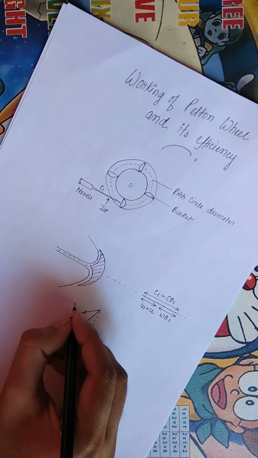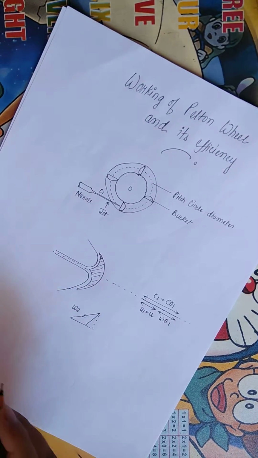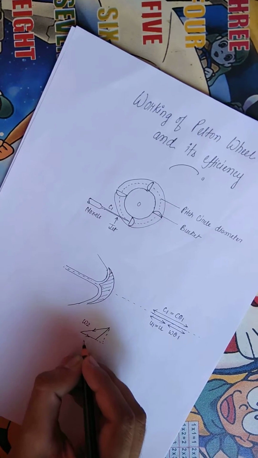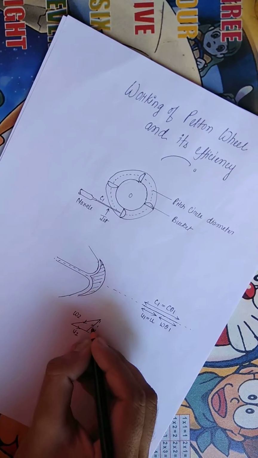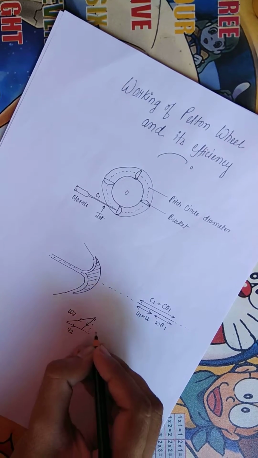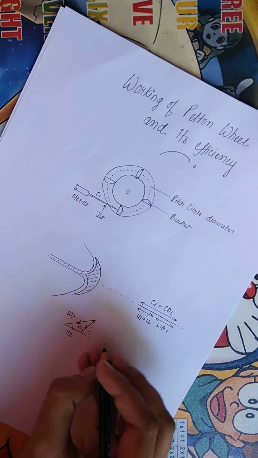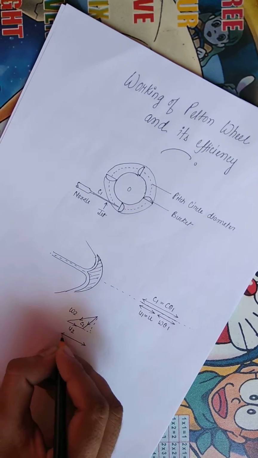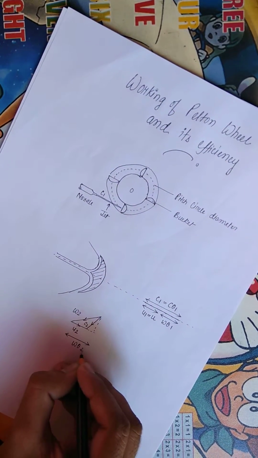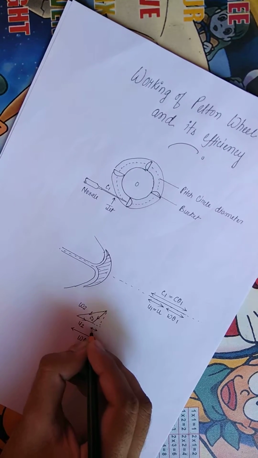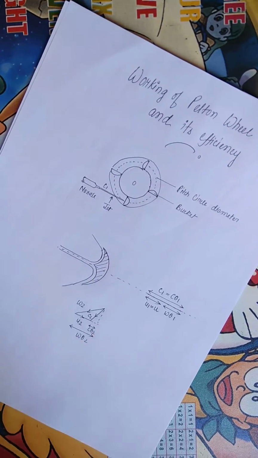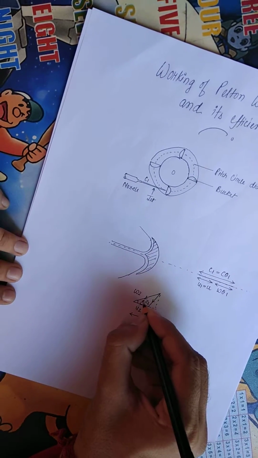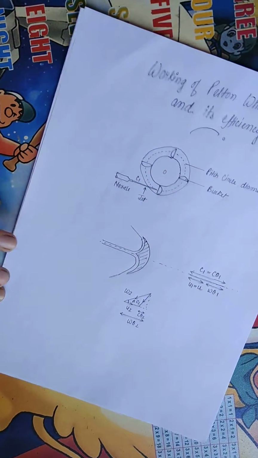This one is W2, this one is U2, this one is C2. This whole portion is W theta 2, this one is C theta 2. This is the blade angle beta.